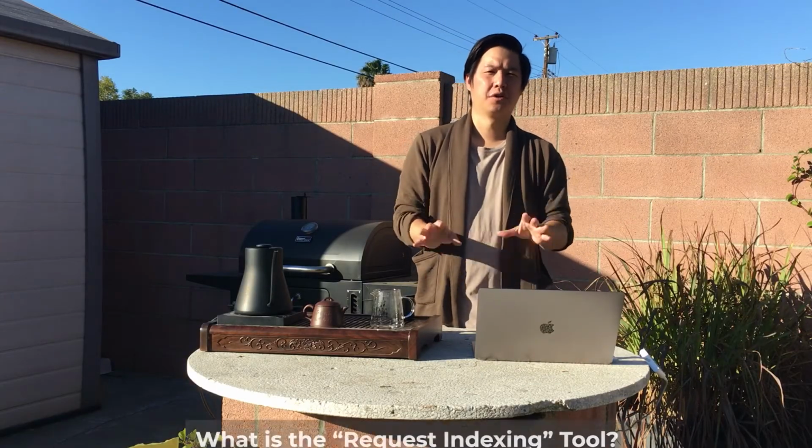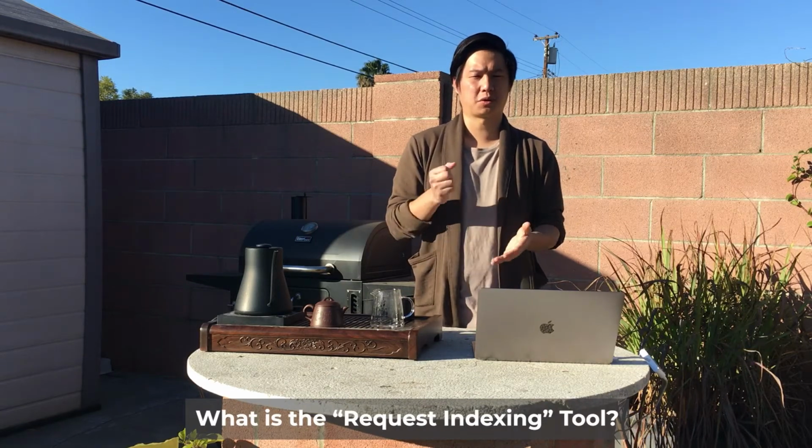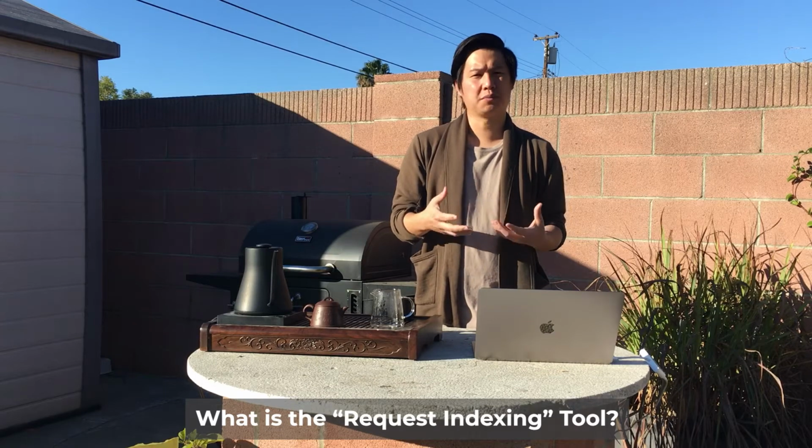Today's conversation: what is the request indexing tool? I want to talk about that today because the request indexing tool is a really important tool for very quick fixes on your site if you're having indexing concerns, and especially because the request indexing tool in quarter four of 2020 was actually out of commission, but as of Q1 of the new year it is back in play, and I was seeing it. So I thought it'd be cool to film a video to explain what the request indexing tool even is.